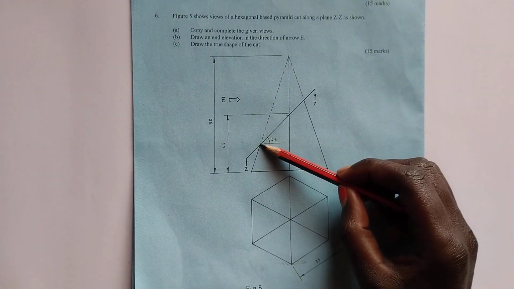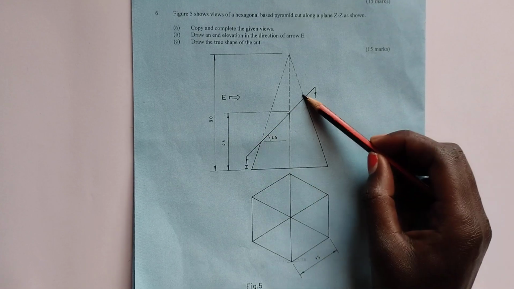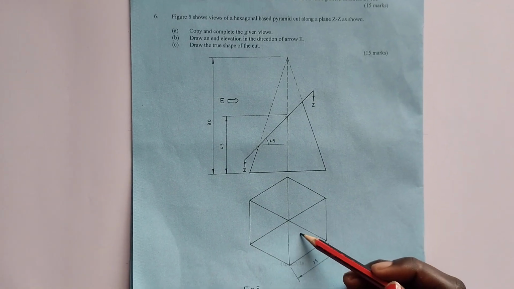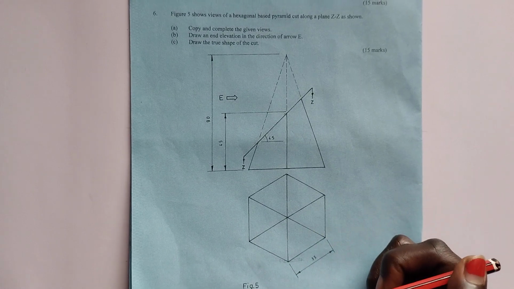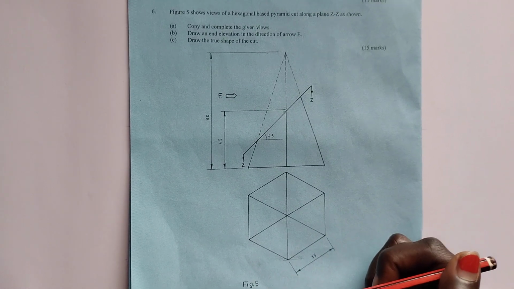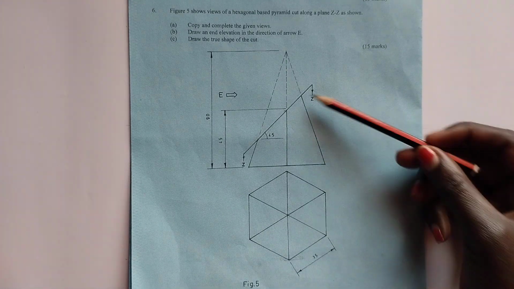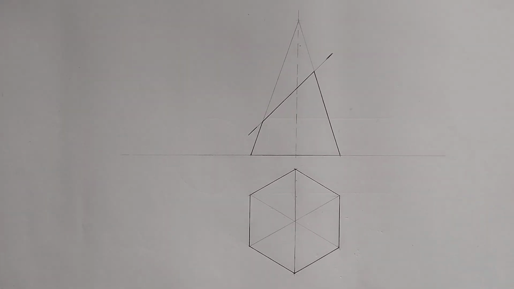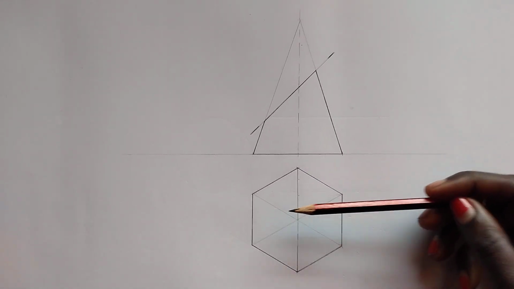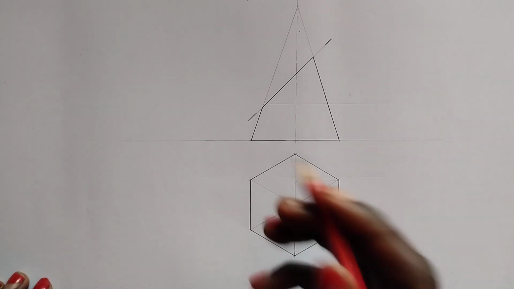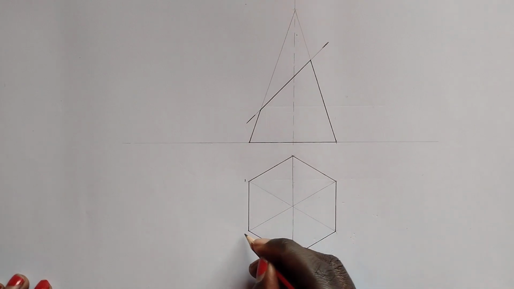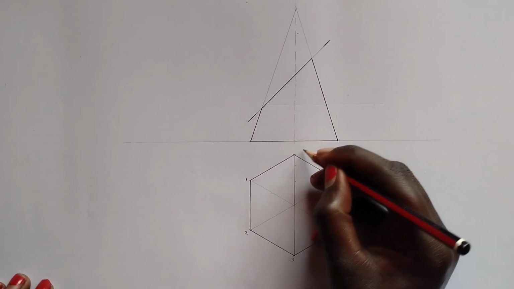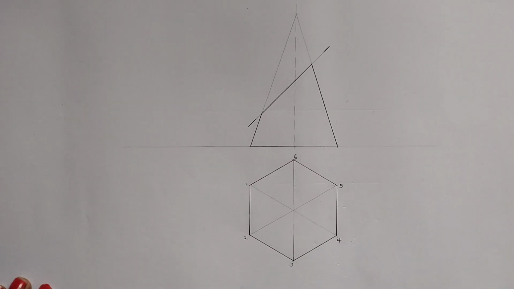So we are required to draw the true shape of this cut side, to complete the plan and to complete the end elevation, and finally to draw the development. So we are going to copy these views the way they are. We already have the views, so we are going to complete our plan. We can name this part as number 1, 2, 3, 4, 5, and finally 6.